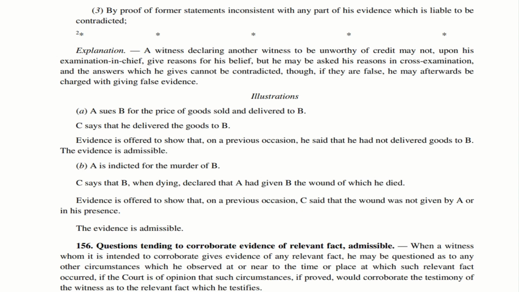I am seeing someone dying. I am going and asking that person. That person says, sir, I died because of the wound caused by A. Now I come to the court and say, yes, I spoke to the person who was dying. He told me that this A had stabbed him or A has caused a wound due to which B died. This is the statement which I give in the court.